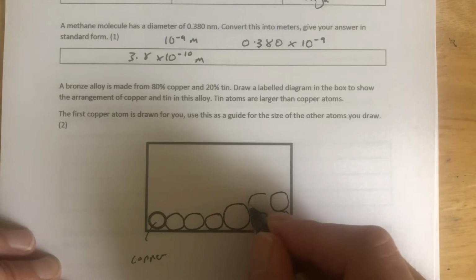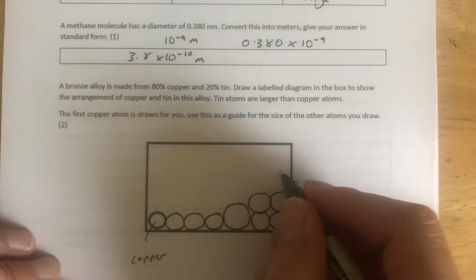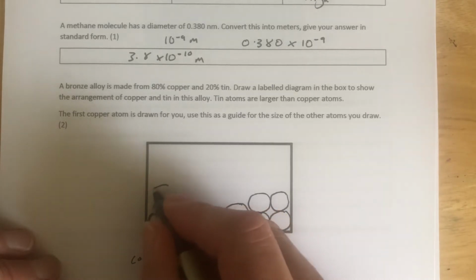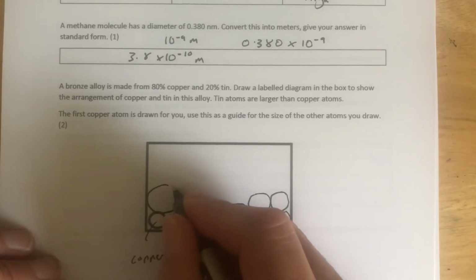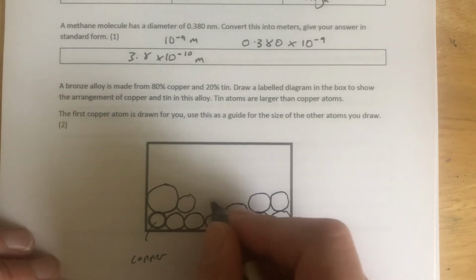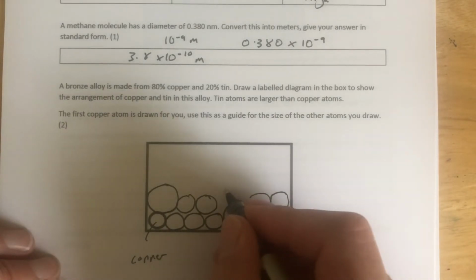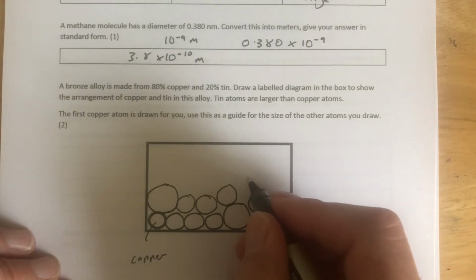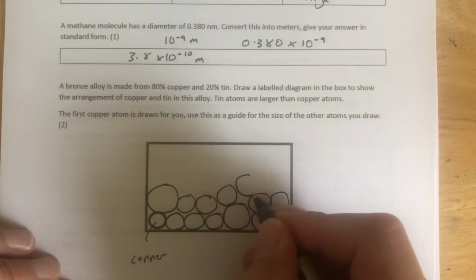All right, and now we need another tin. So where should we put another tin? We'll put another tin here. It just needs to be random, really. We just need to have roughly 1 in 5 of them be tin. Where's that? 1, 2, 3, and you see the whole structure starts to mess up now, doesn't it? 4, there's my 4 coppers.